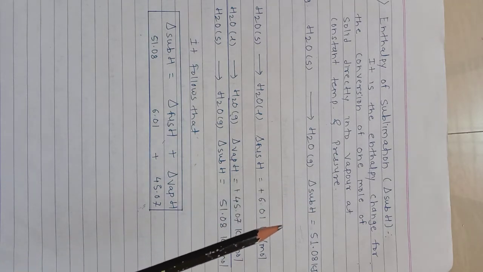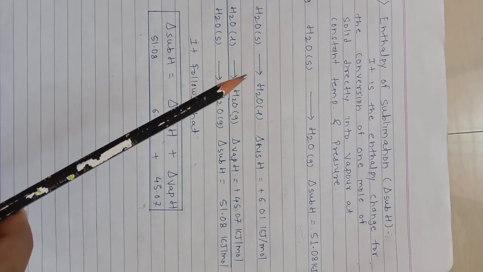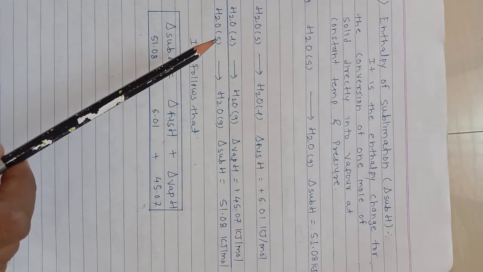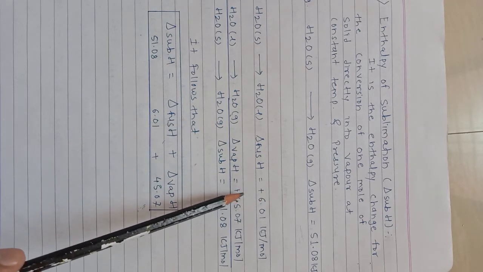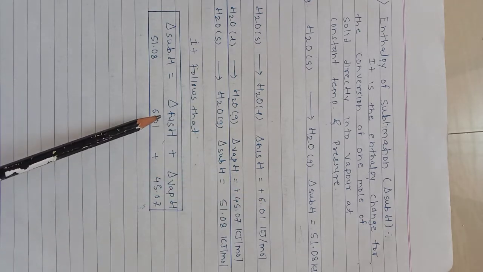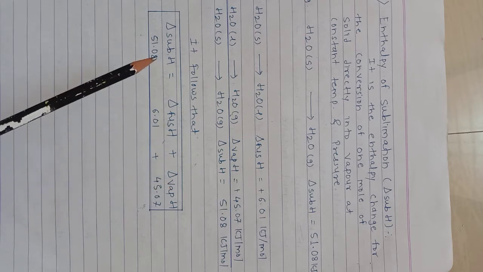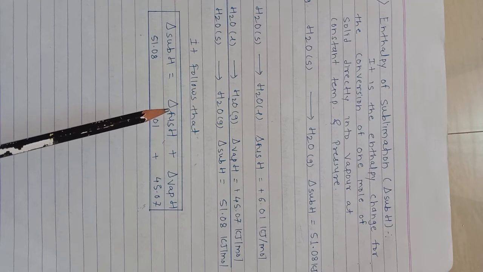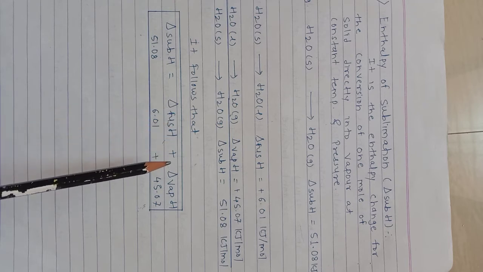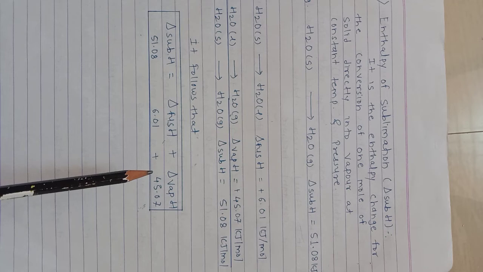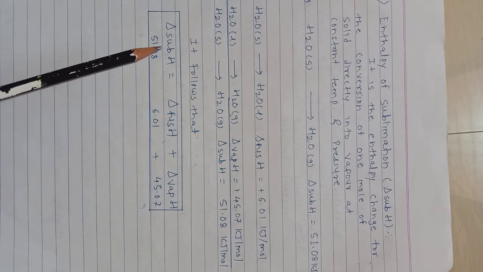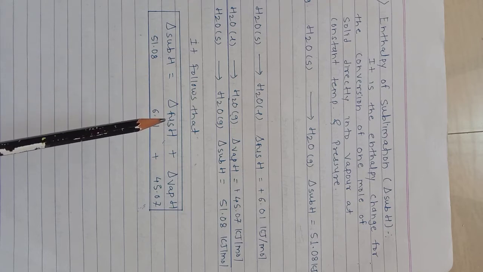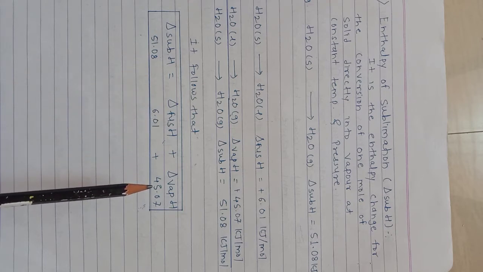These indicate that solid is converted to liquid, liquid is converted to gas, and solid is directly converted to gas. The sum of fusion and vaporization is equal to sublimation. If these two values are summed, you get the enthalpy of sublimation, 51.08.